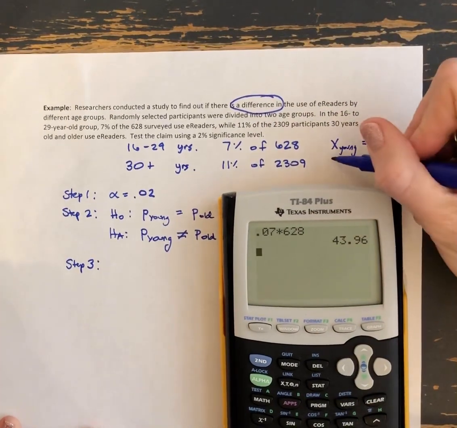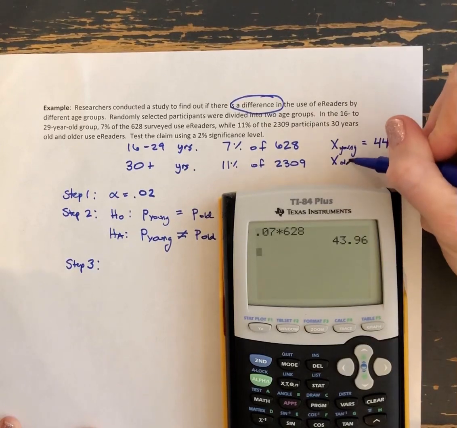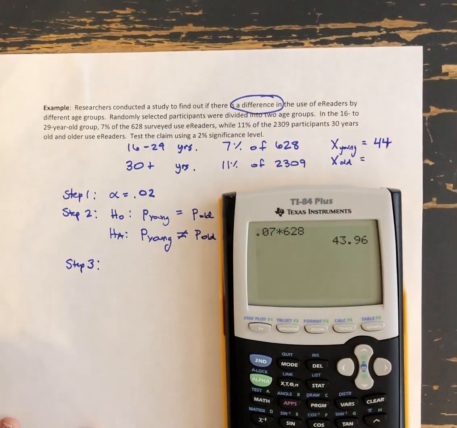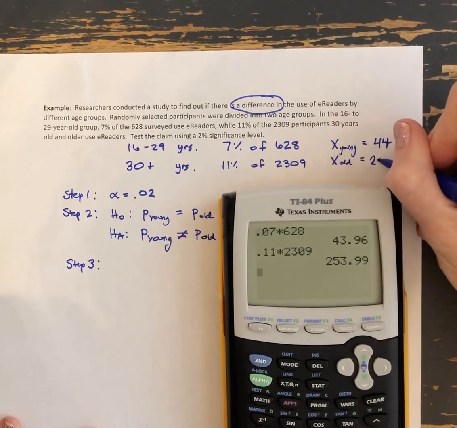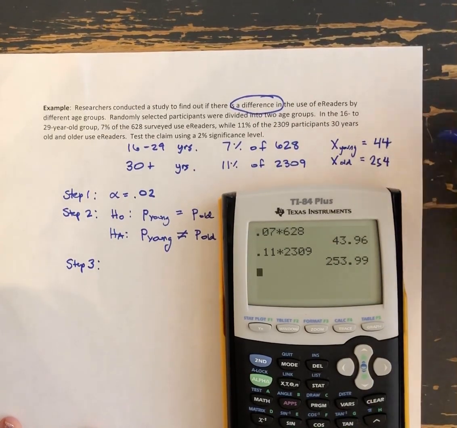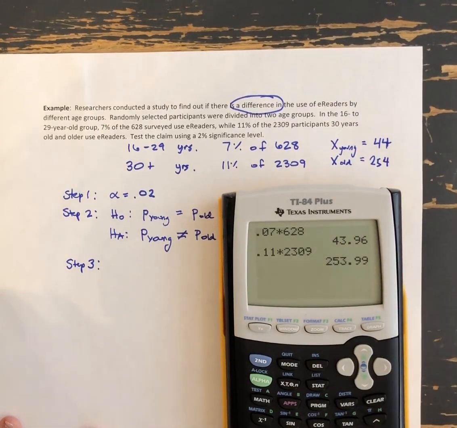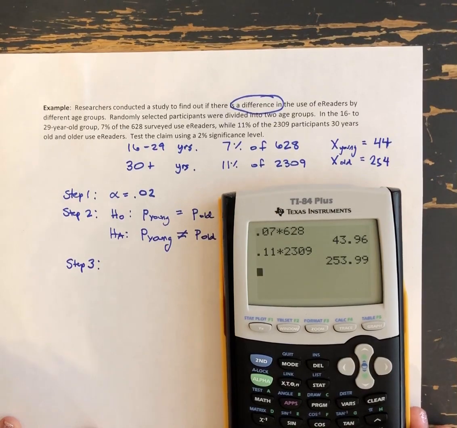And then our count for number of successes for the older group was 11% of 2,309, which gives us 254. And we do have to round those to whole number counts because remember, these are number of people. If you put in a decimal, the calculator is going to give you an error, okay?